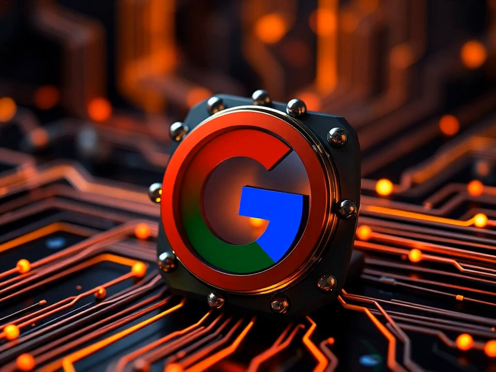Hey everyone, and welcome to a deep dive into something pretty mind-blowing, Google's Willow Quantum Computer. We're going to be looking at some excerpts from a document that lays out how this thing actually works and why it should matter to you even if you don't know anything about quantum computers.